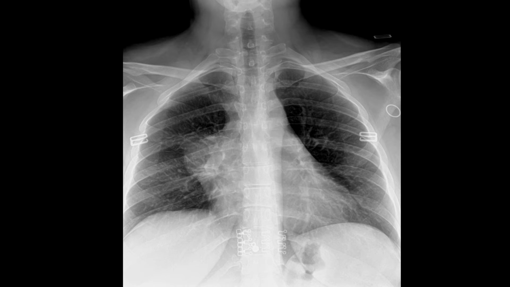And here is a frontal view of the thoracic spine as taken at that initial visit. And I'll give you a little bit of time to look at this image and to assess for any pathology.